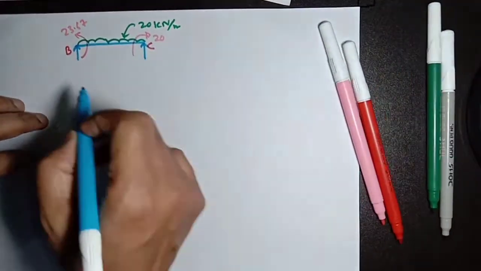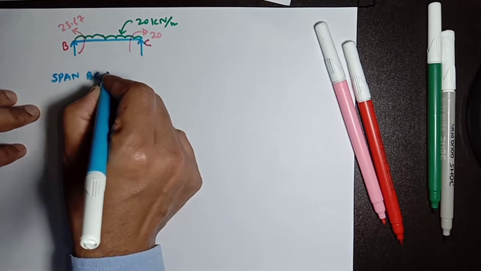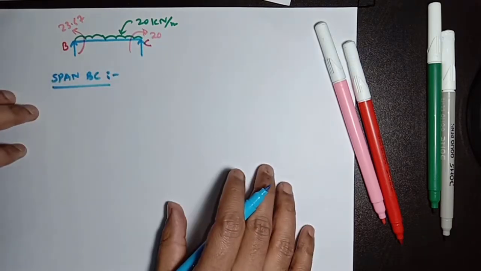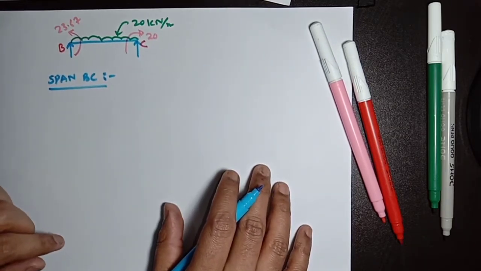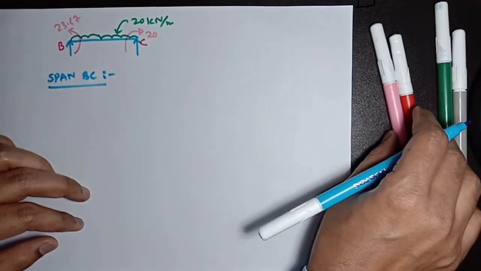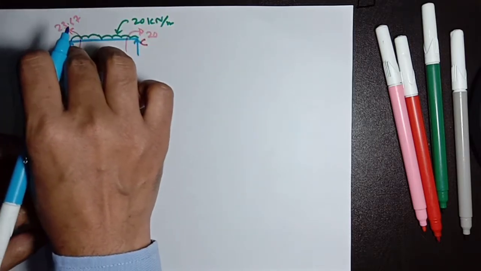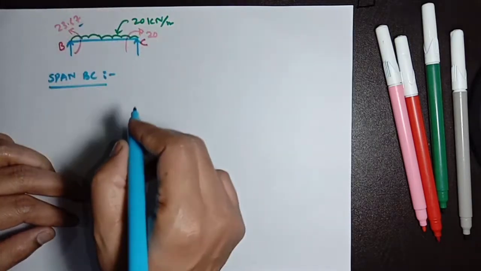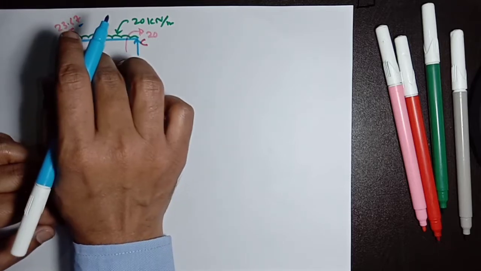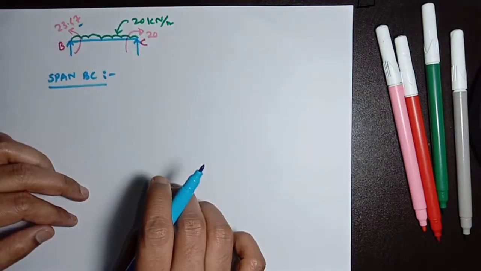Now for span BC, we are dealing with a simply supported beam. We have the fixed moment. Final support moment is 20 for support C and 23.67 for support B. Now we need to find the final bending moment, that will be the span moment for span BC.